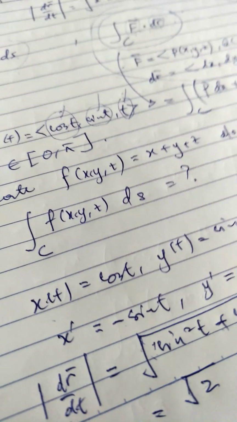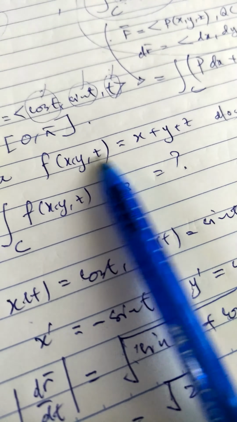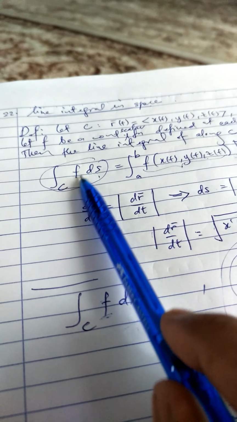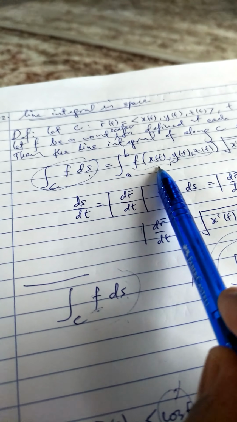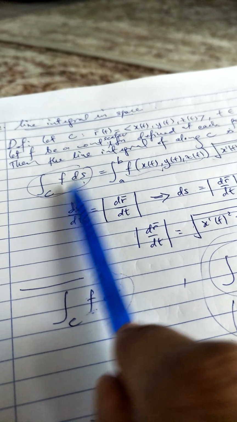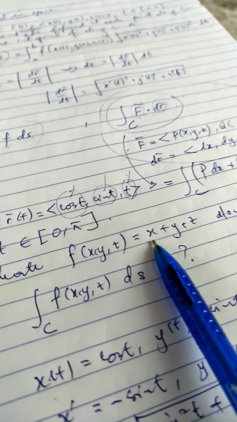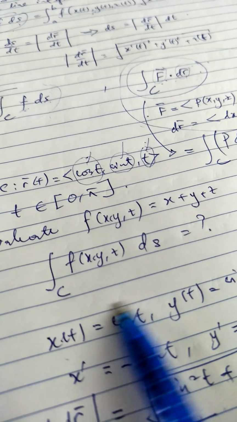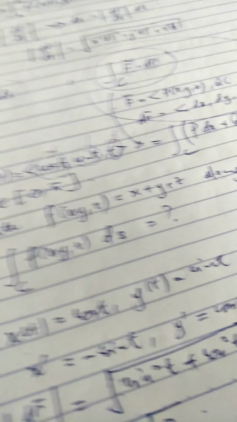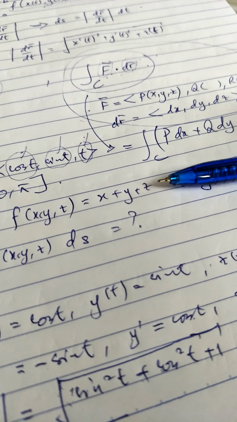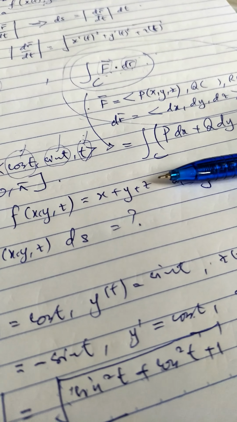Now what about f? Look at the definition again. Here we have to write the given f in terms of parameter t. So our x is given here, which we obtain from the position vector, our y is given here, our z is given here.